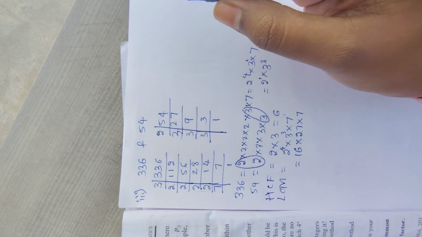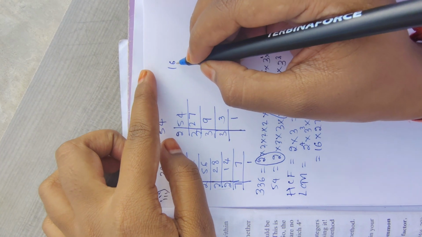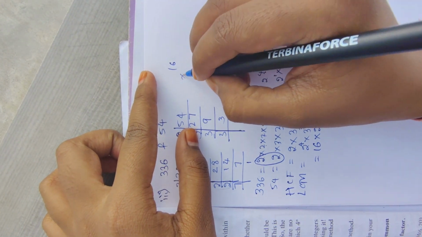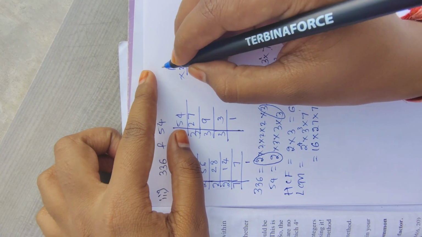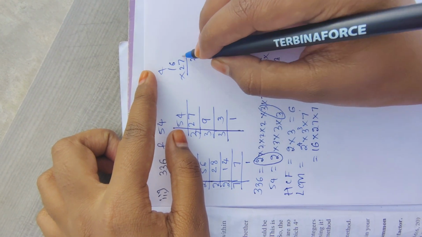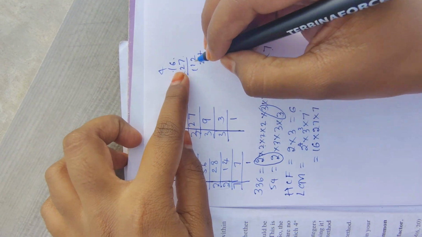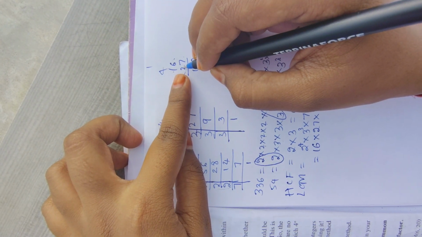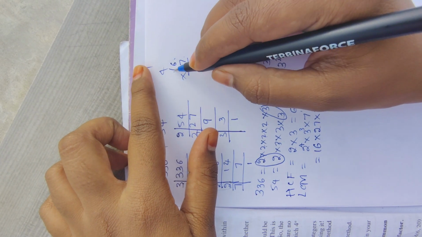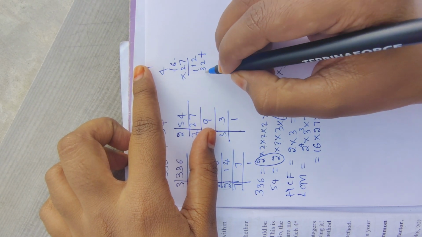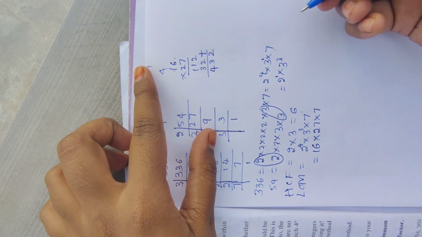So multiply the numbers. Okay, so 16 into 27. First two numbers we have to multiply. 7 6s are 42, 7 1s are 7, plus 3 means 11, plus 2 6s are 12, plus 2 1s are 2, 2 6s are 12, 2 1s are 2, plus 1 means 3. So 3 2 3 4. We got it as 432.